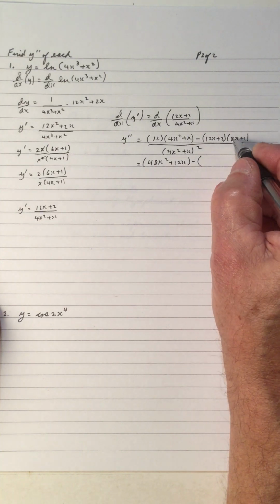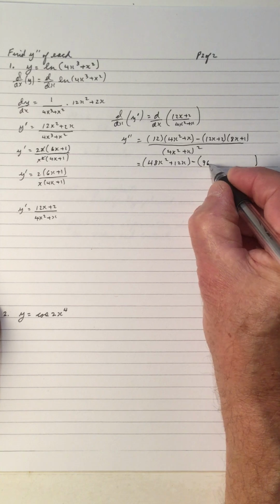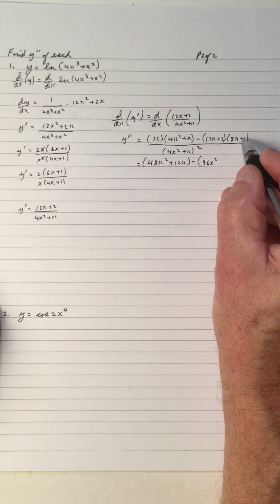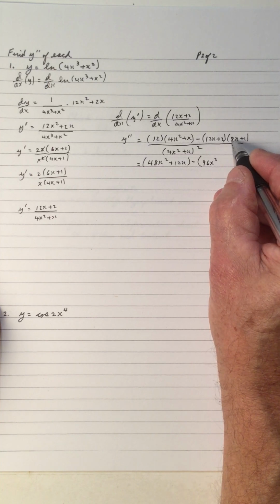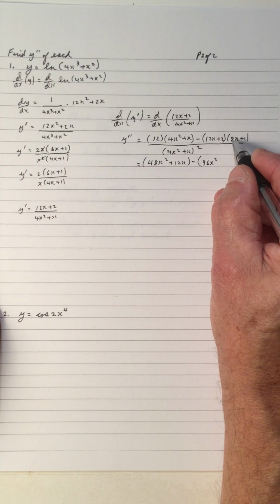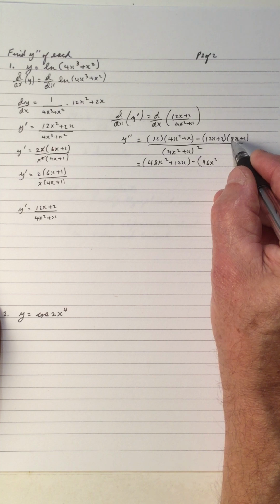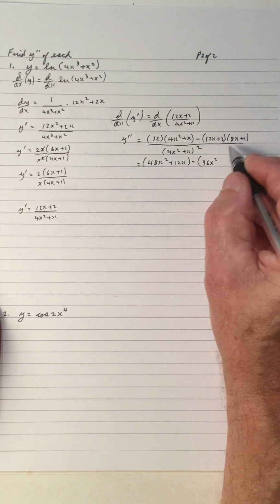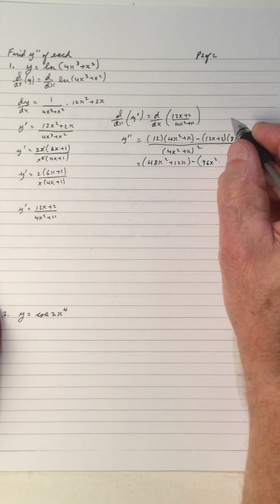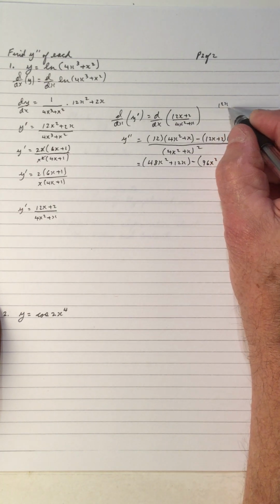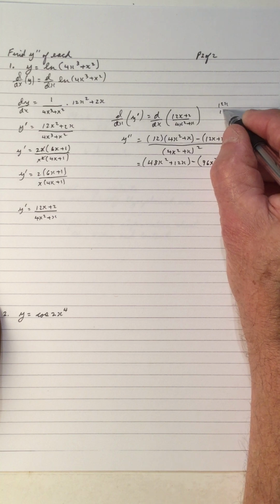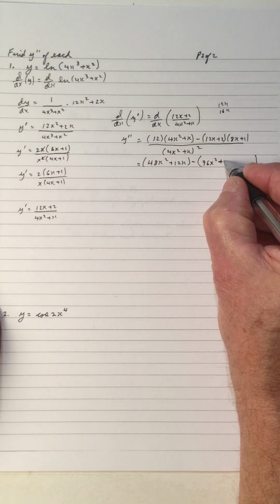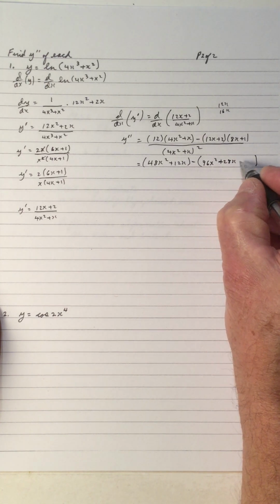So 12x times 8x is 96x squared. 12x times 1 is 12x. 2 times 8x is 16x.